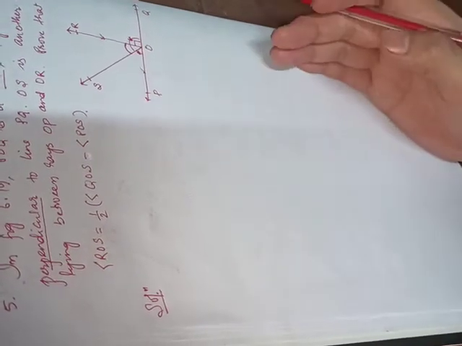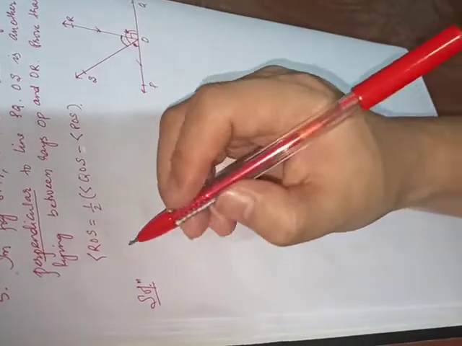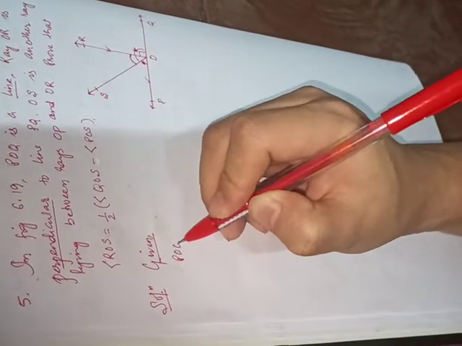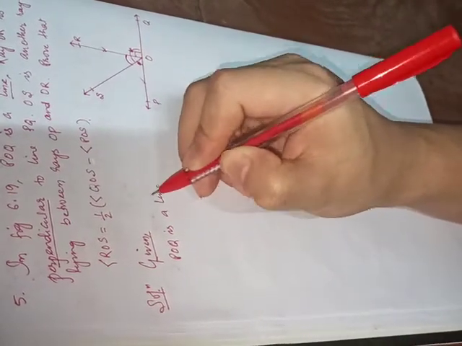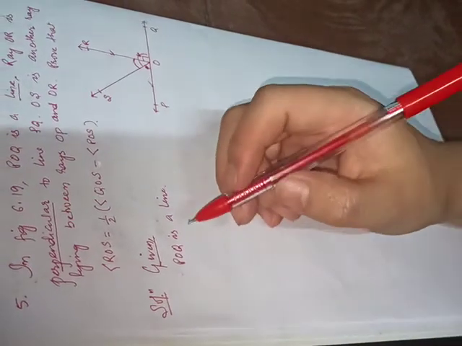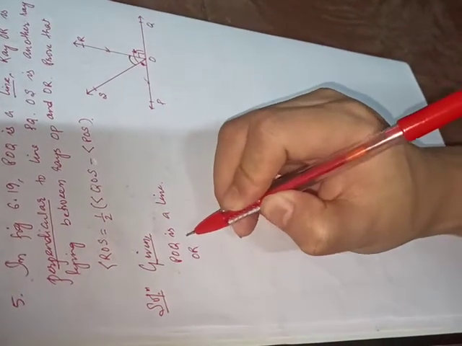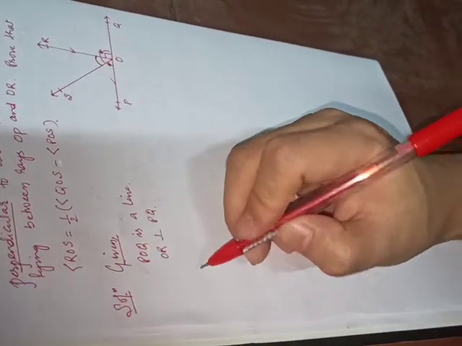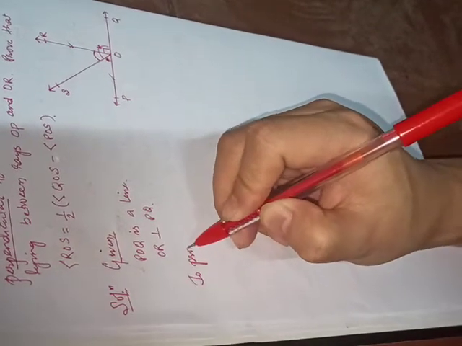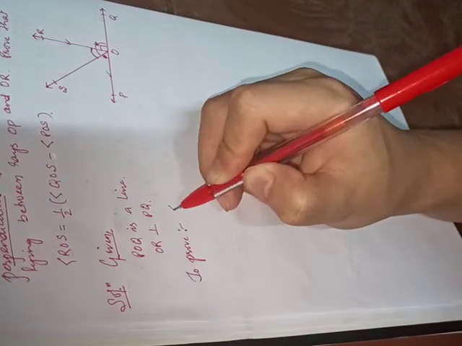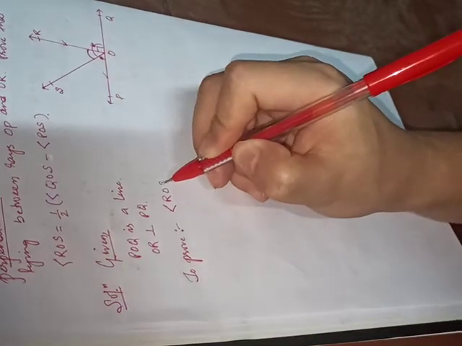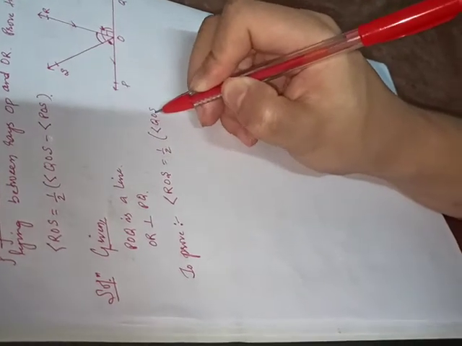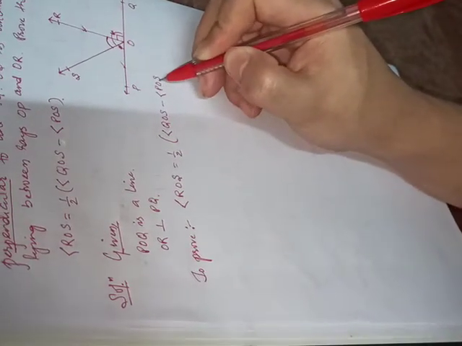All right, but before doing that, let's write down the information given in the question. So given: POQ is a line, this is the information given, so let's write it down. And the ray OR is perpendicular to PQ, correct? And to prove, we are asked to prove that angle ROS is equal to half of angle QOS minus angle POS.